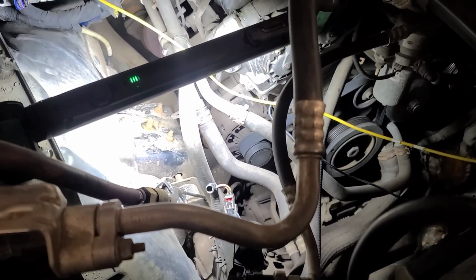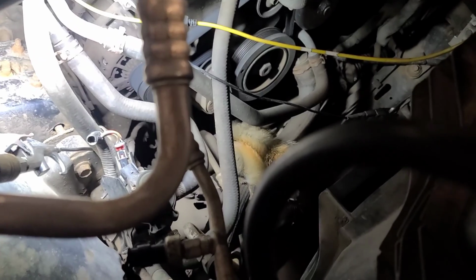I'm going to tape up the harness, put the connectors back together. Oh, look, we got a helper here. What are you doing in there? Get out of there, monster.